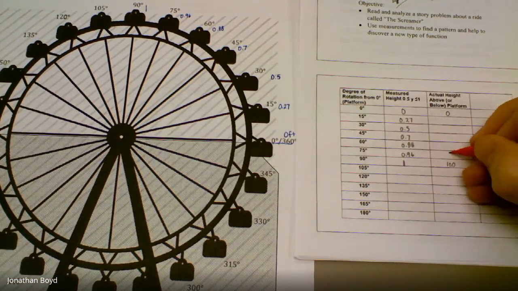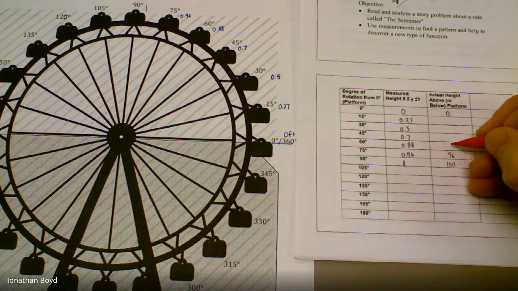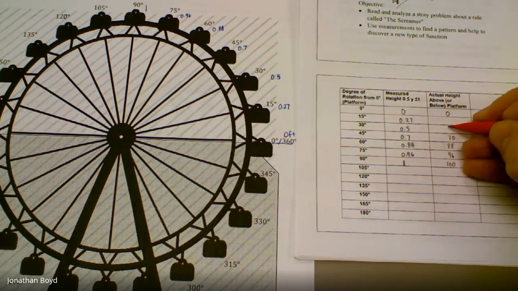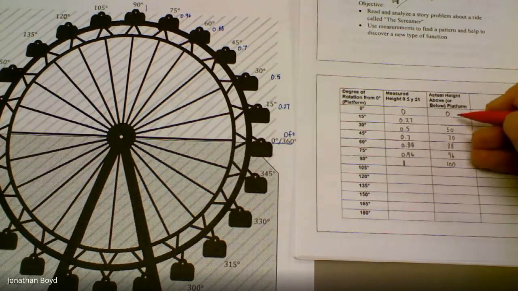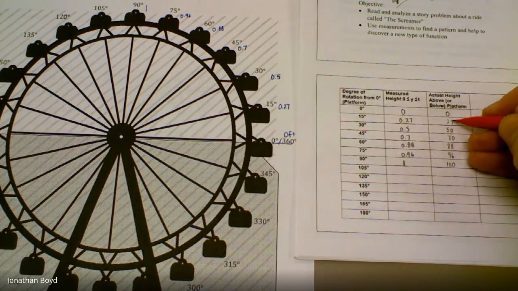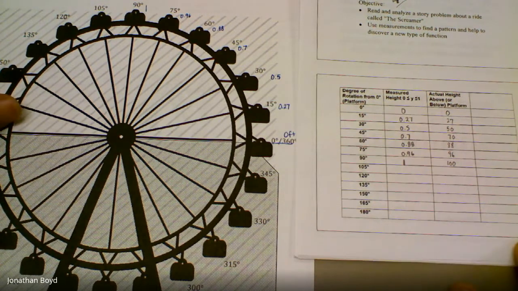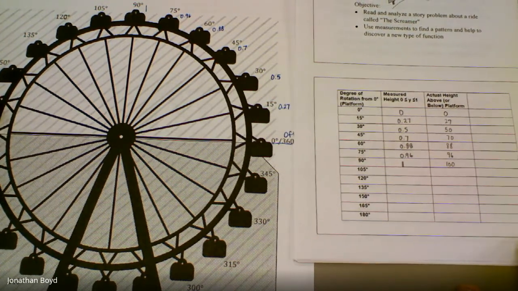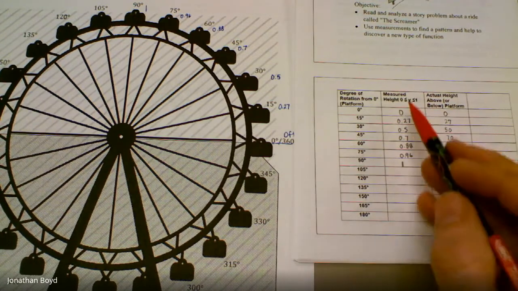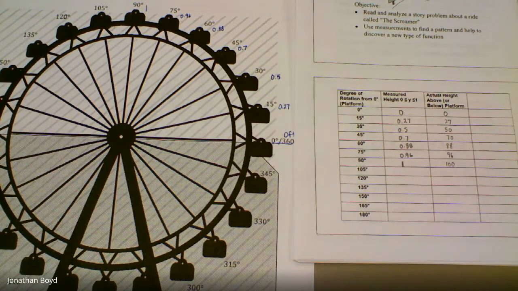That would make this 96 feet. This would be 88 feet. Looks like 70 feet, 50 feet, and 27 feet there. Okay, now what we need to do here is we need to keep going. So you can follow along with me, or you can go ahead and start measuring through on your own there, then fast forward and double check your answers. Remember, these are estimates, so you may not have the exact same values that I have, and that's okay.